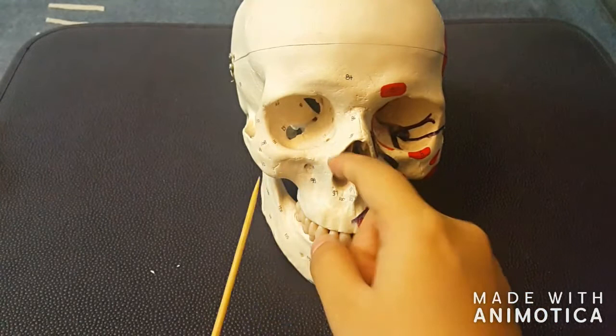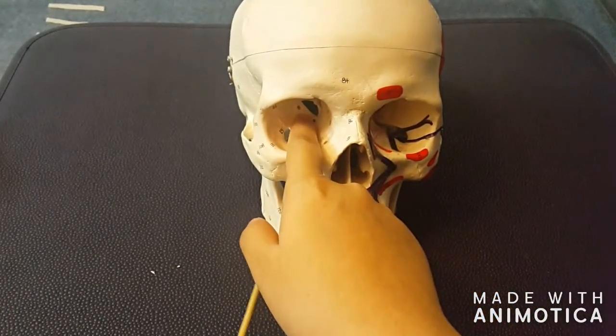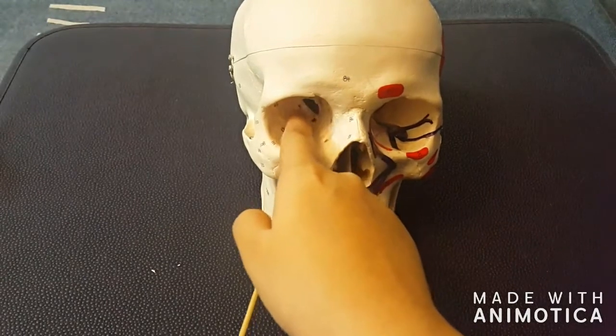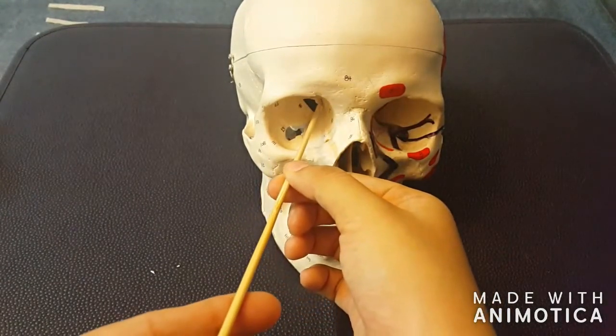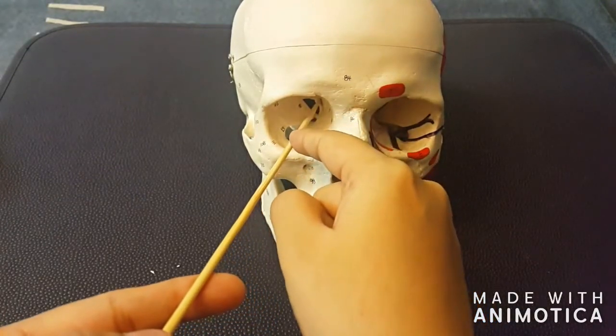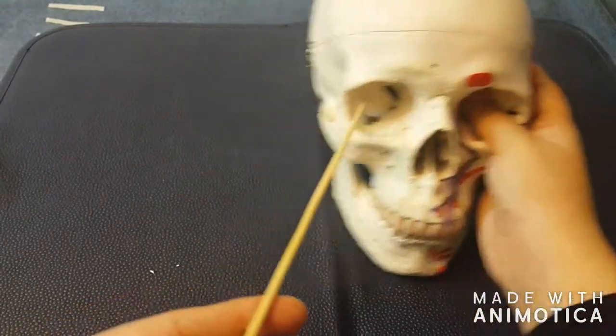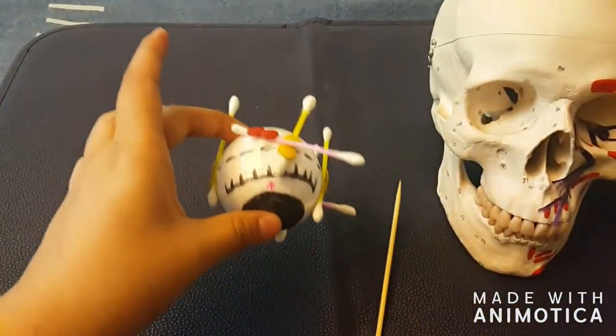And remember that the origin of the 4 recti muscles is from the common tendinous ring. That's why the muscles, when they originate, have to travel anteriorly and a bit laterally to attach on the eyeball, as we can see right here.